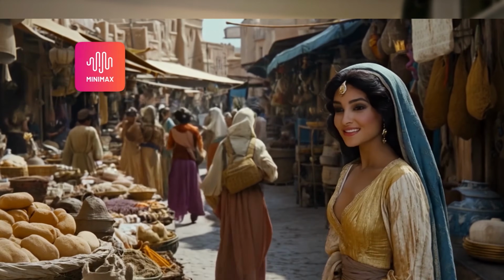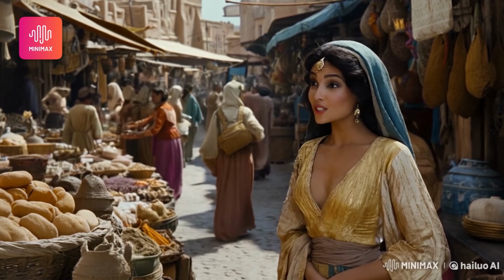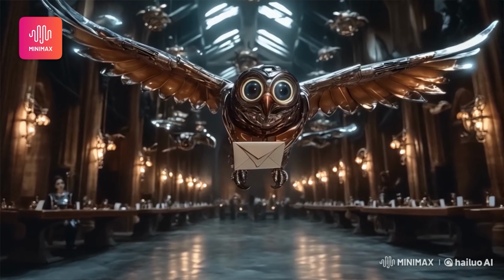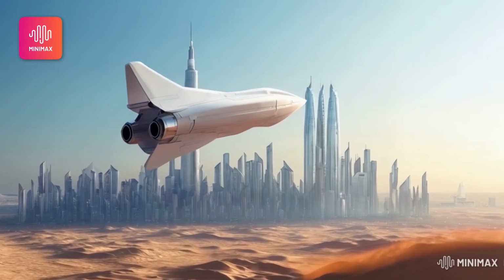Now, where Minimax stands out is creating complex scenes and action-packed scenes and cinematic videos. That's where Minimax really shines. And the best part is it's super beginner friendly. So if you're just getting started with AI video tools, you'll want to check out Minimax.